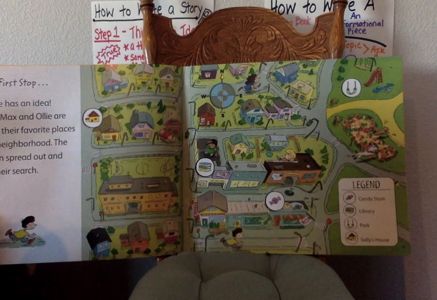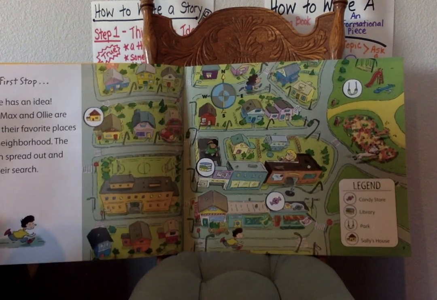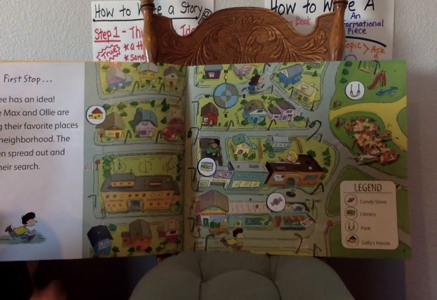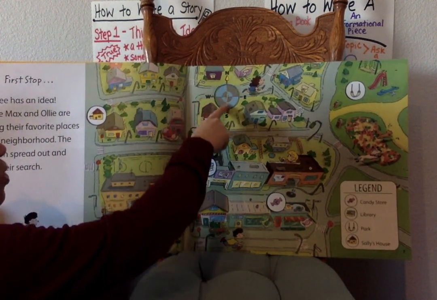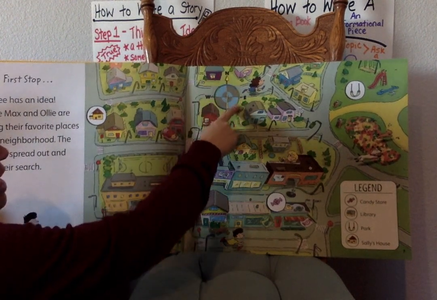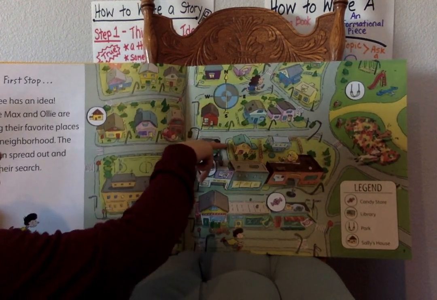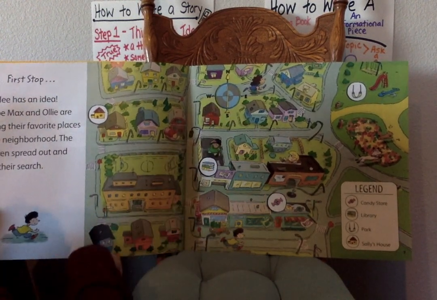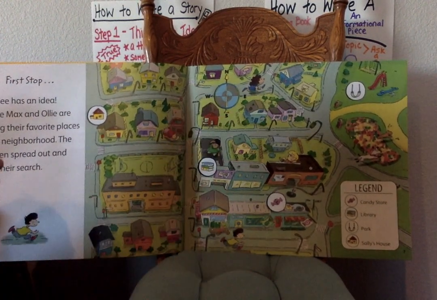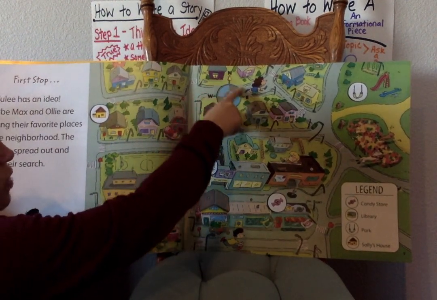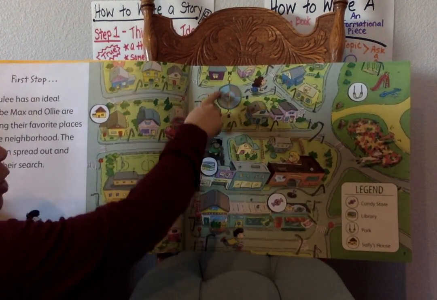And one other thing that maps always have is a compass rose. And it tells you which direction is north, south, east, and west. Never eat soggy waffles. Never eat soggy worms. Never eat shredded wheat. There's lots of different sayings to help you remember which direction the compass rose goes in.